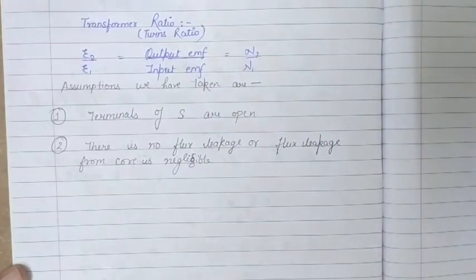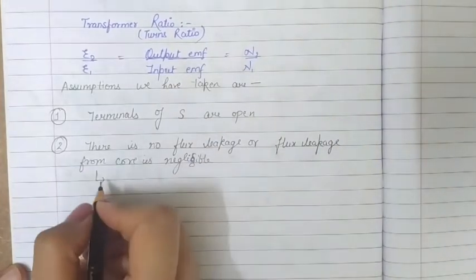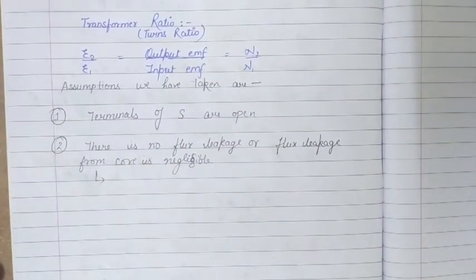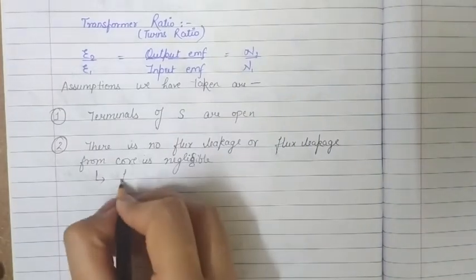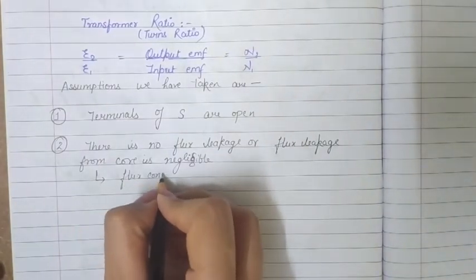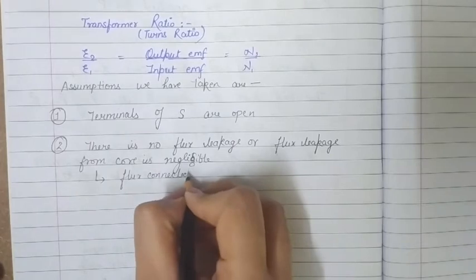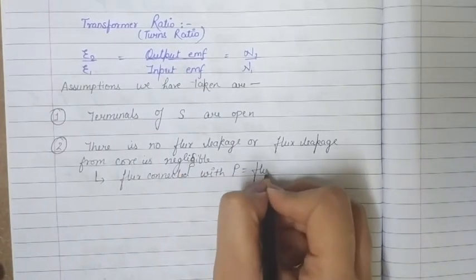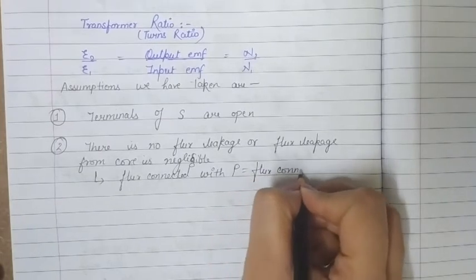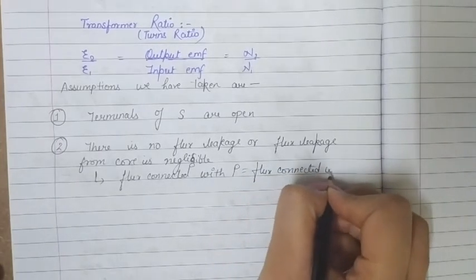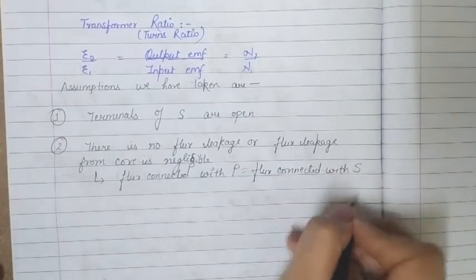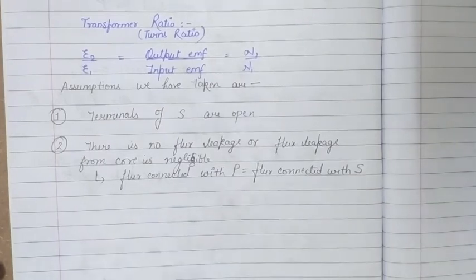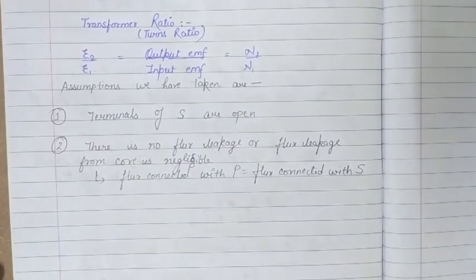Right, and the result we got from this was that the flux connected with both primary and secondary coil was the same. So flux connected with P is equal to flux connected with the secondary coil. This is actually the flux that is connected to each turn of the coil, means flux connected to each turn of the primary coil is equal to flux connected to each turn of the secondary coil.